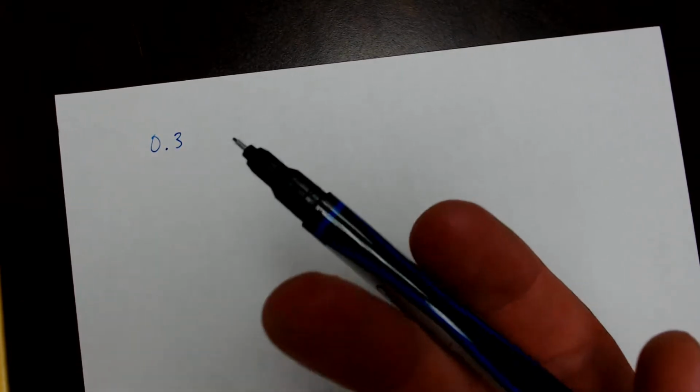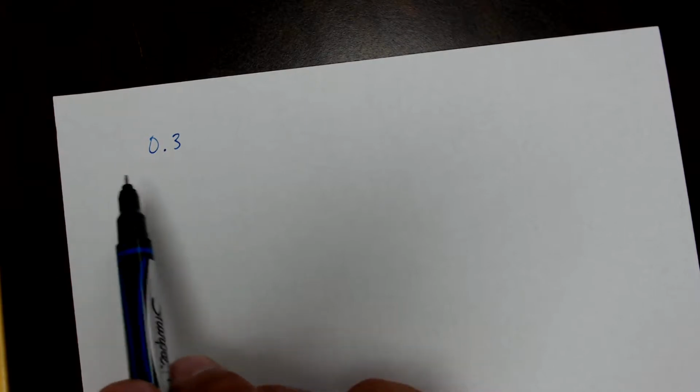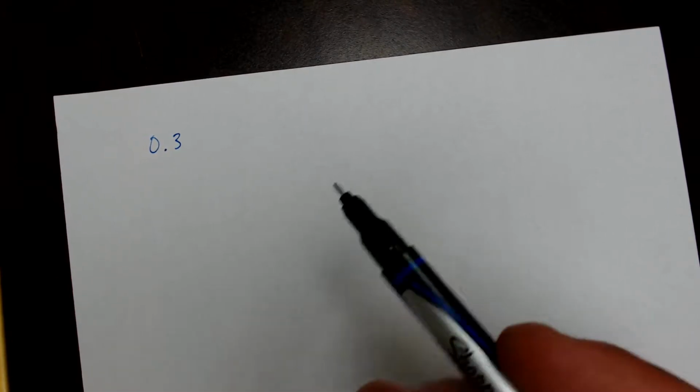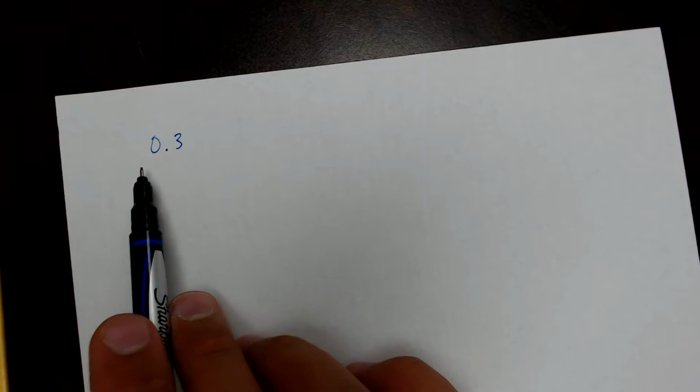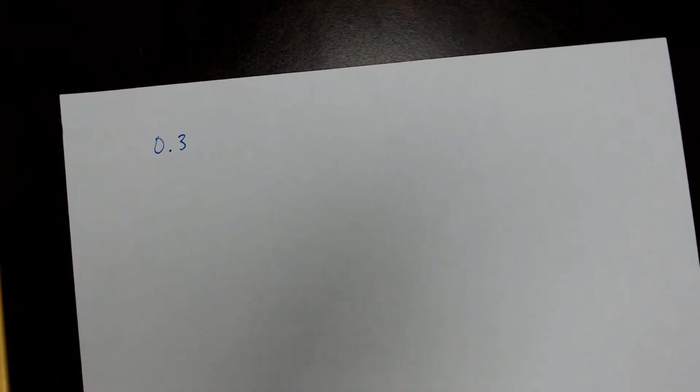Every now and again, like I've said, I will slip up and I'll read a decimal number as 0.3. Just remember that I'm wrong. I make mistakes sometimes. I should be saying 3/10. And the reason why is because that proper pronunciation or that proper reading of the decimal number helps us convert it to a fraction very, very quickly.